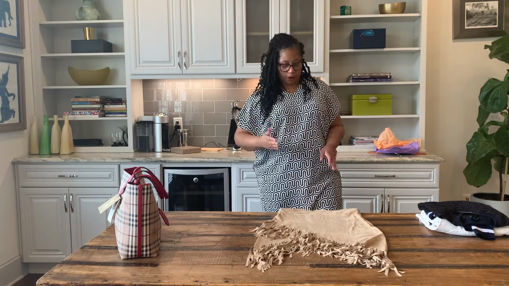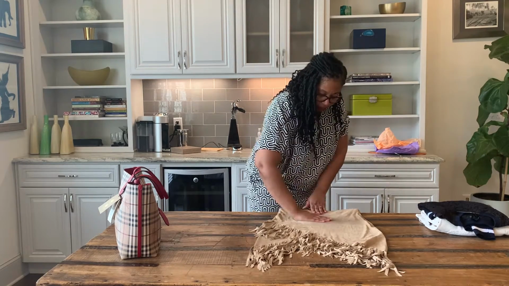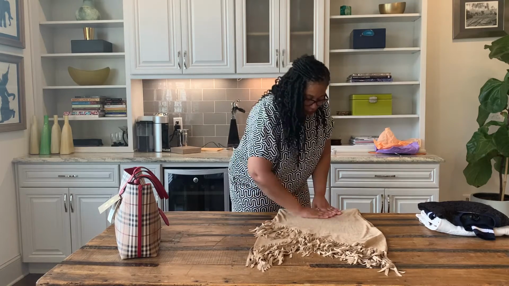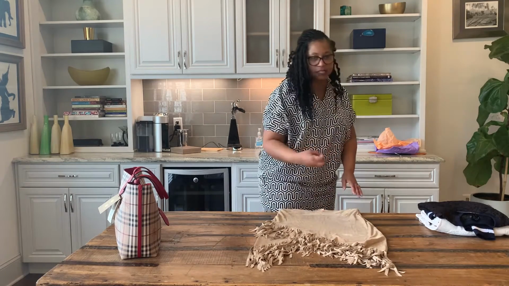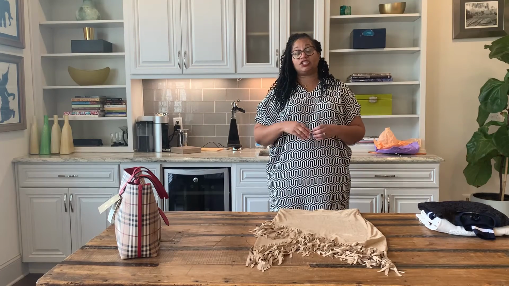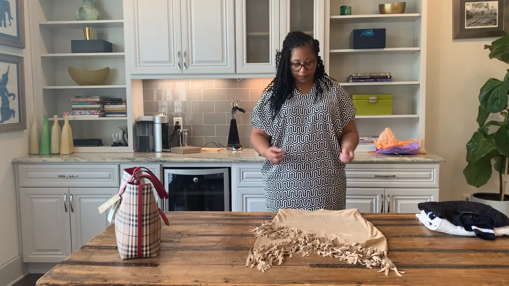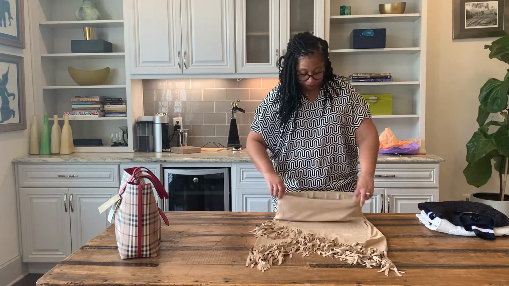So you just want to brush your hand back across that area to just make sure that shade that you see or that dark spot you see is not truly a stain and it's just indicative of what the fabric is doing. I hope that makes a lot of sense to you.